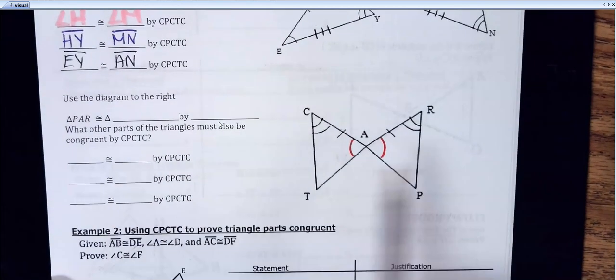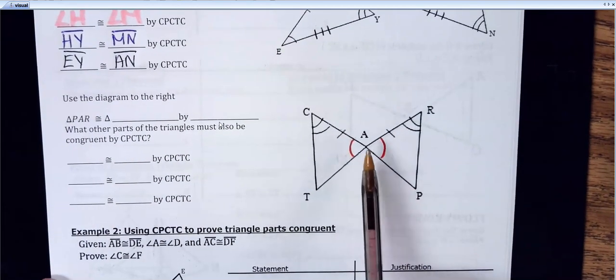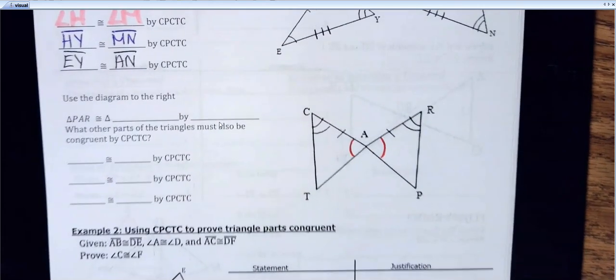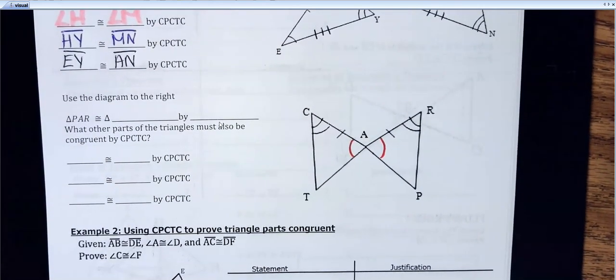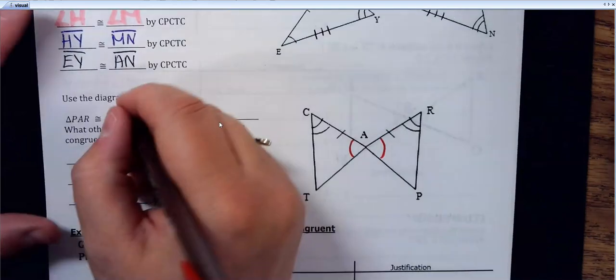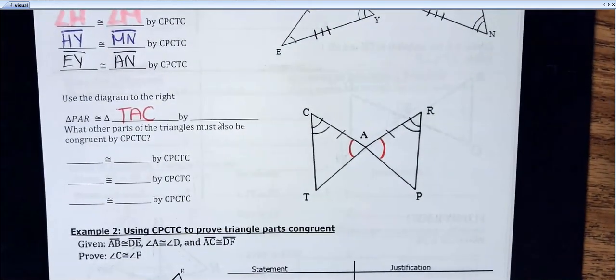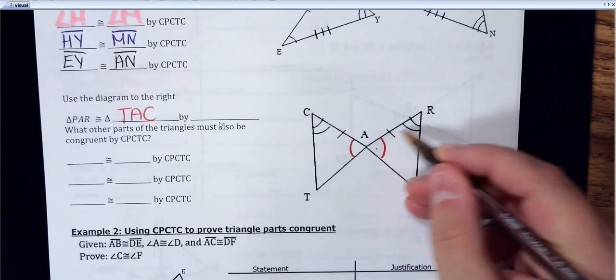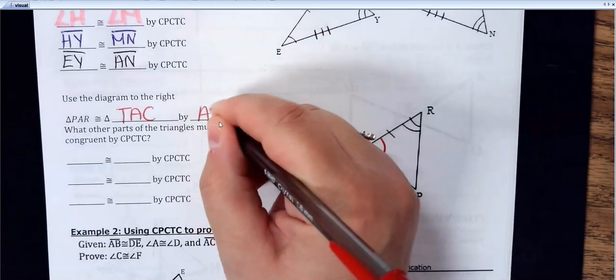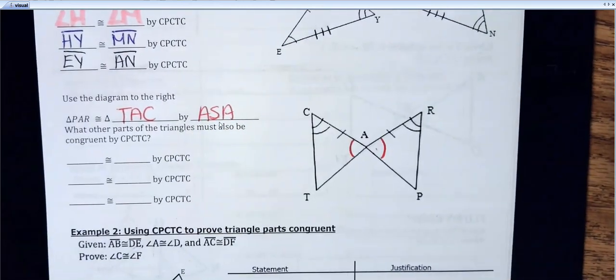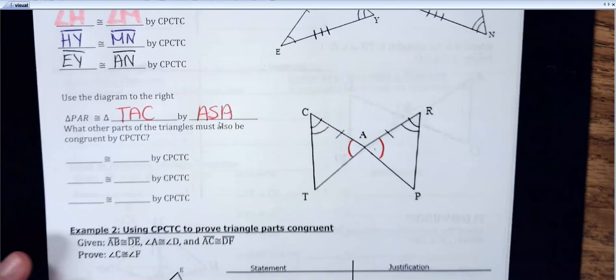So I called the first one PAR. How would I have to label the second one in the congruent statement to make the corresponding parts match up? Perfect, TAC. All right, now, why are they congruent? Which one of the reasons? Awesome, angle here, right? Side in between an angle. So angle, side, angle. Now, because these triangles are congruent, that forces any other angles or sides that are corresponding to be congruent as well.